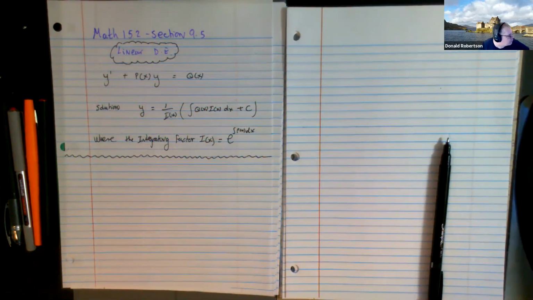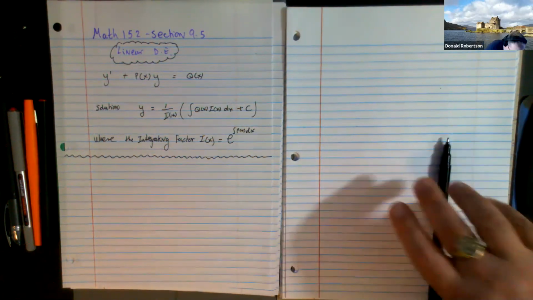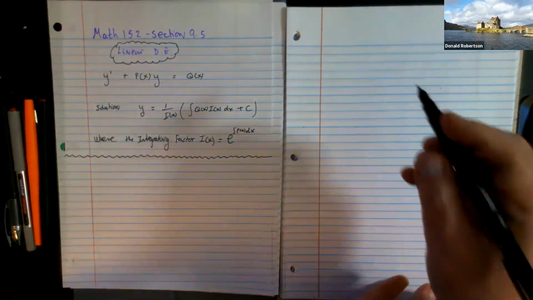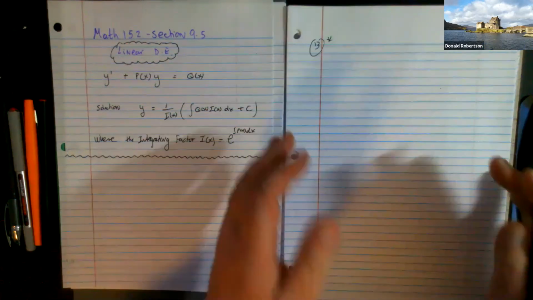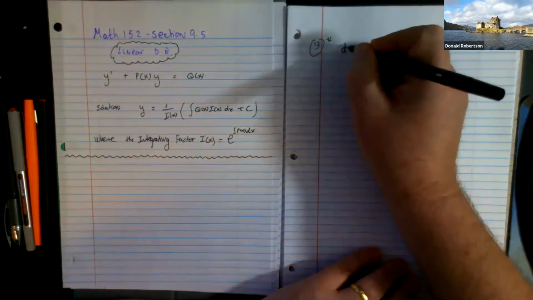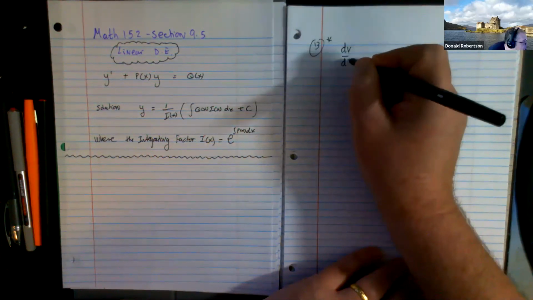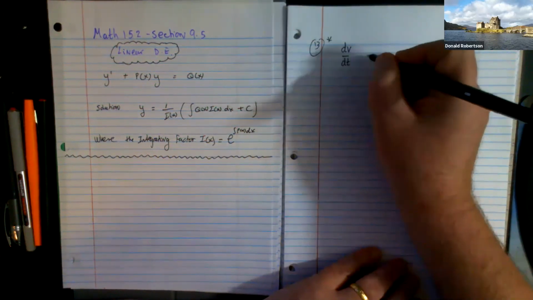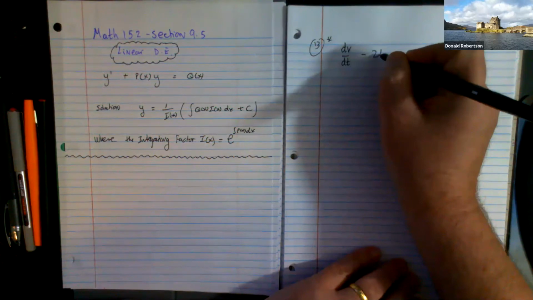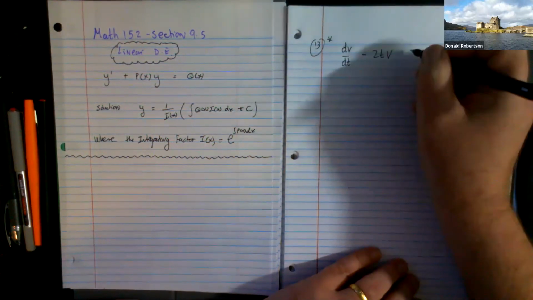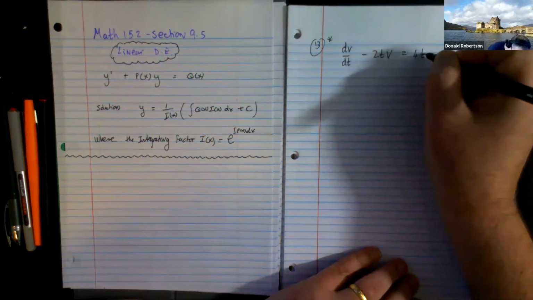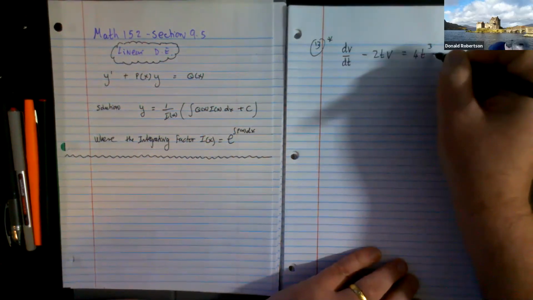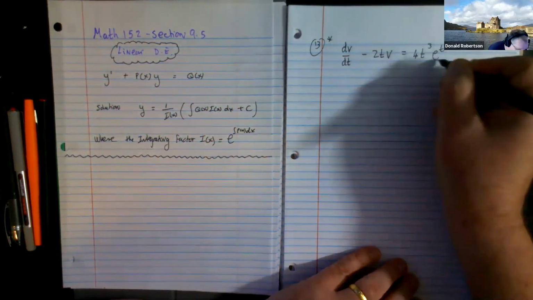It doesn't matter what you pick, there's going to be some weird stuff. Okay. 13 is the next weird one. dv by dt, take away 2tv, is going to equal 4t cubed e to the t squared. I'm not very happy about that.